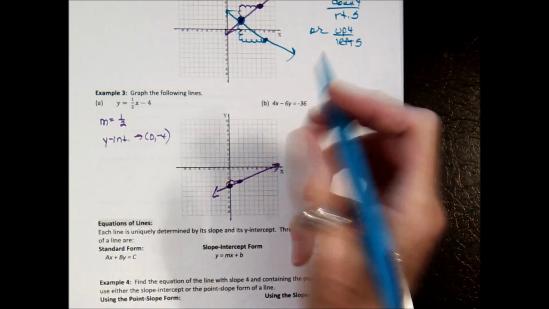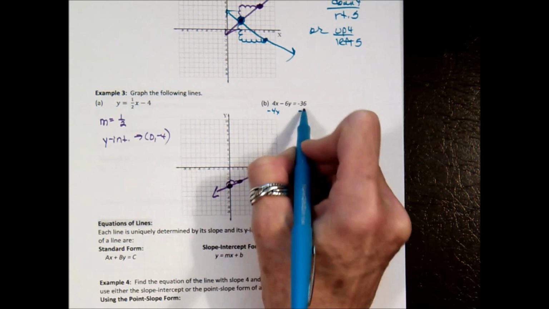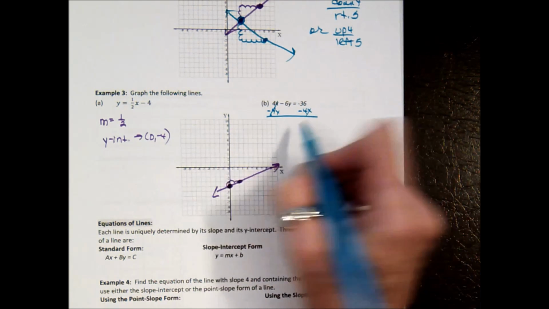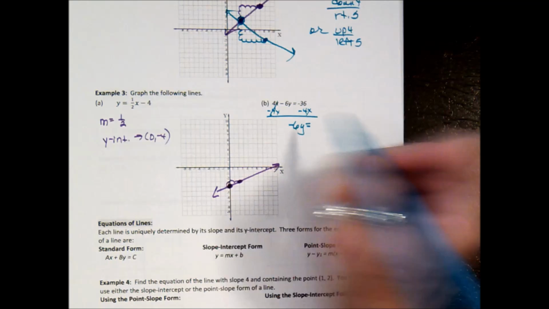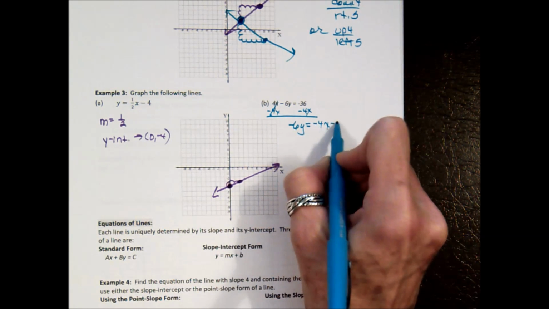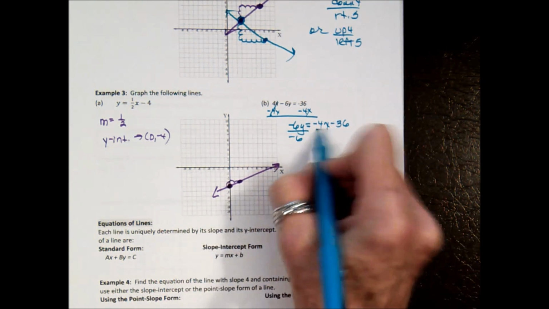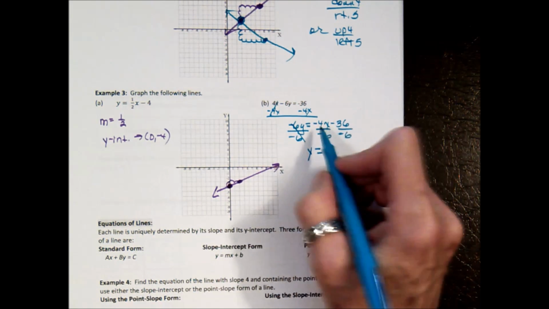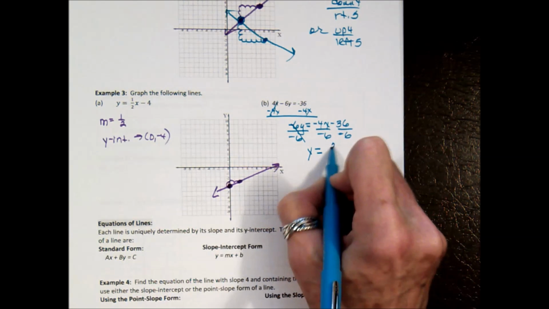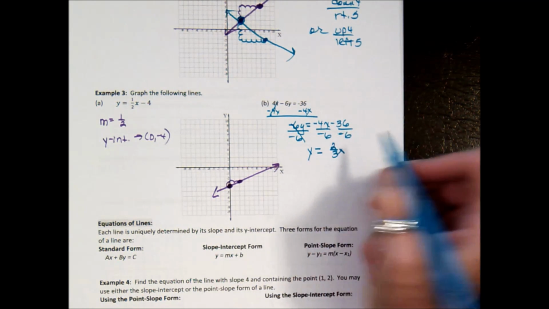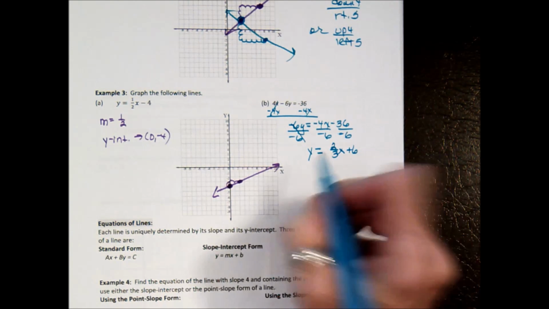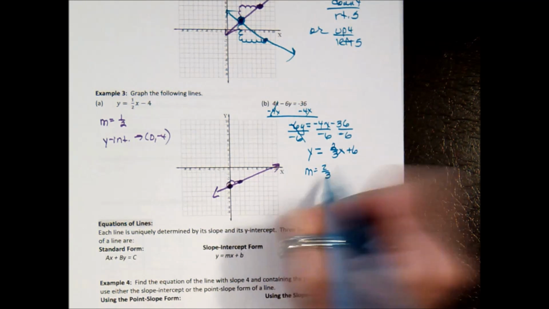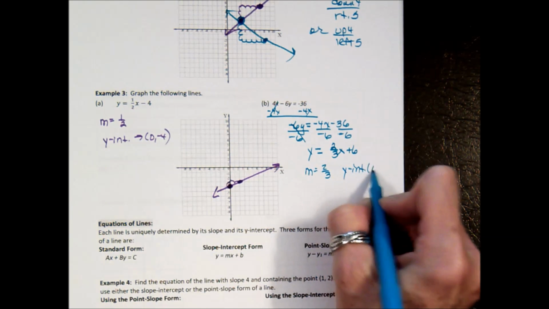On this second one, you have a couple choices. You could do an XY table if you wanted. I'm not going to. I'm going to rearrange my equation and get it into y equals mx plus b form. So I first subtract the 4x, and I get negative 4x minus 36. I'm going to divide each term by negative 6. And I end up with y equals, a negative divided by a negative is a positive, so that's 2/3 x. Negative divided by a negative is a positive, so plus 6. So that gives me that my slope is 2/3 and my y-intercept is the point (0, 6).